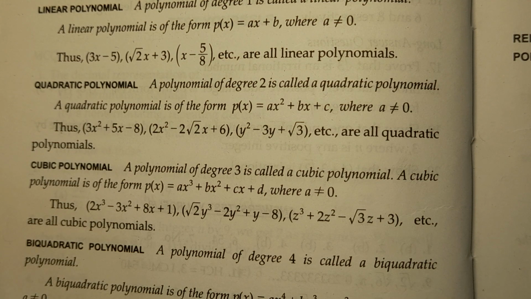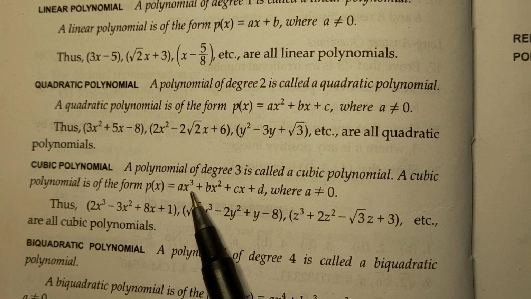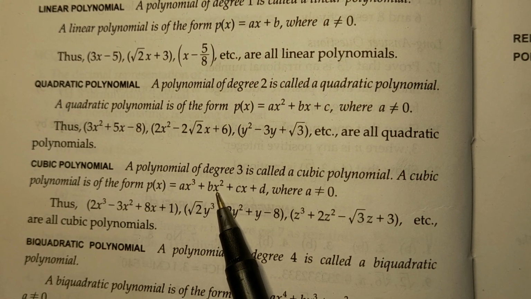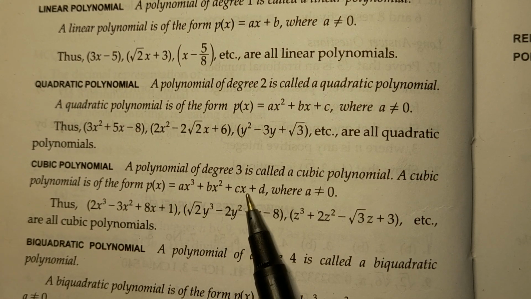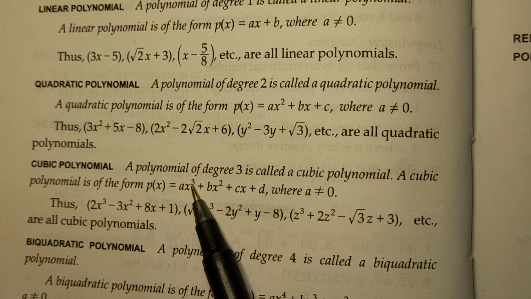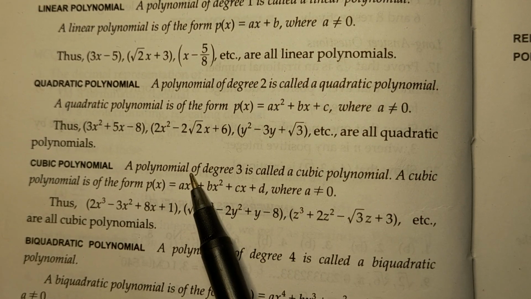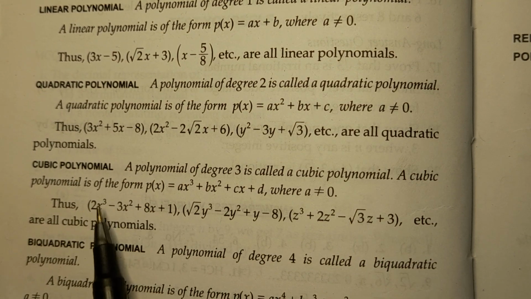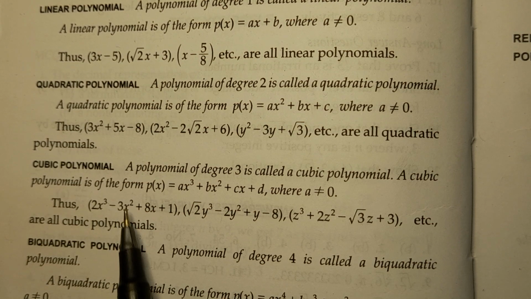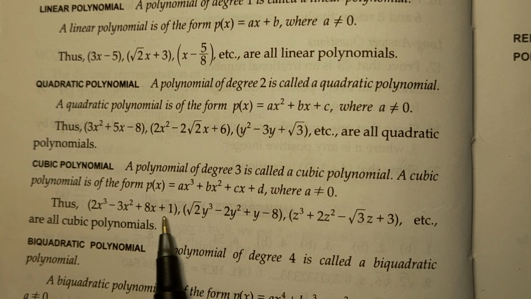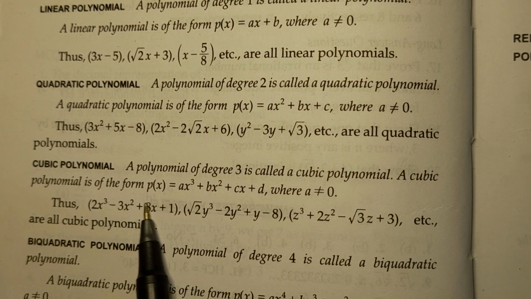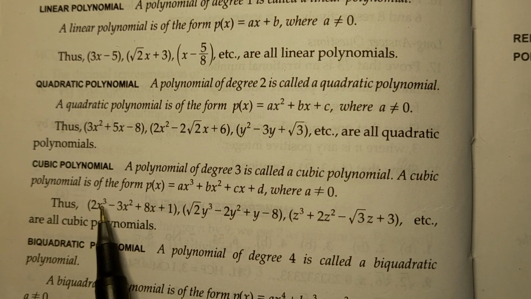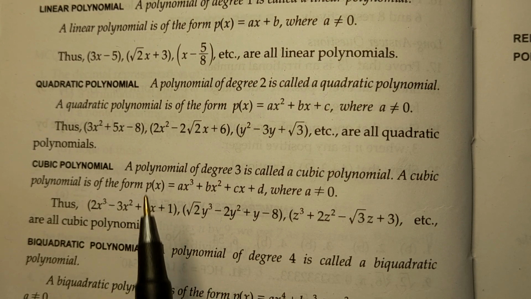A cubic polynomial is always written in the form: p of x is equal to a x cube plus b x square plus c x plus d. What is the highest power? 3. So this is a cubic polynomial. A cannot be 0. These are the examples. There is 2x cube minus 3x square plus 8x plus 1. So here check the highest power. All the powers of x are natural numbers, and the highest power is 3. So this is a cubic polynomial.